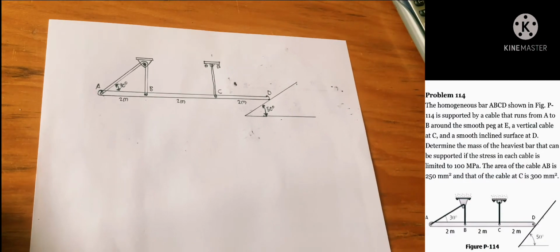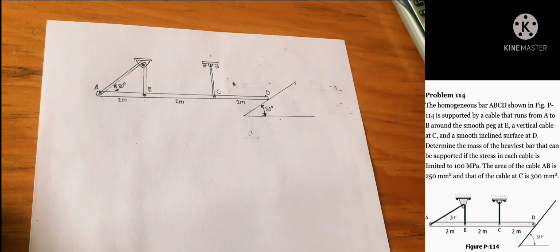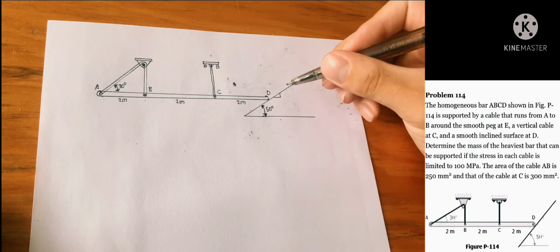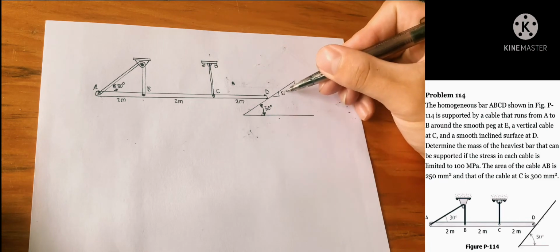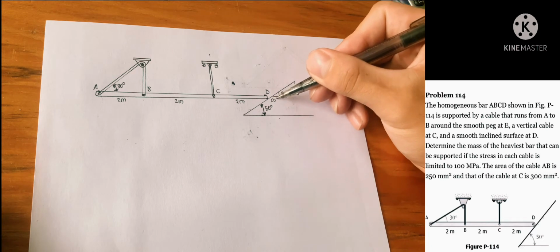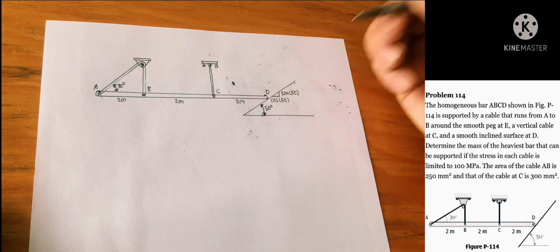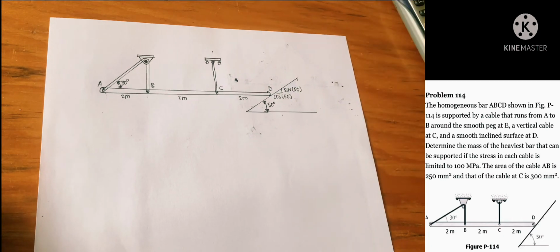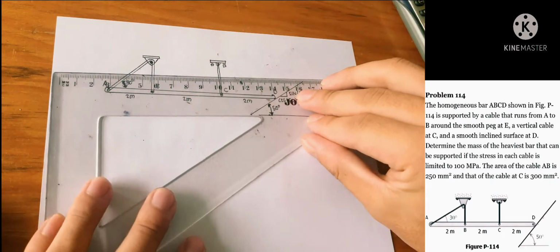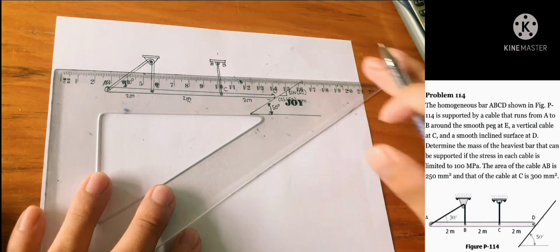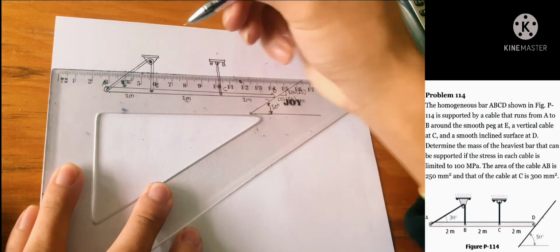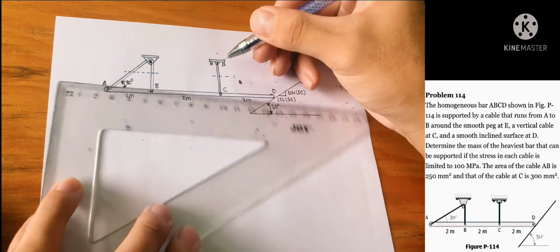So welcome back, guys, to our 13th problem. First we have a slope in degrees here with respect to the degrees. So that is sine opposite, right? Sine 50 degrees, cosine 50 degrees. Now we need to expose again the forces on the cables.